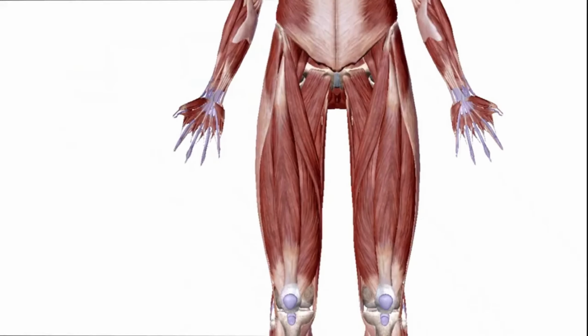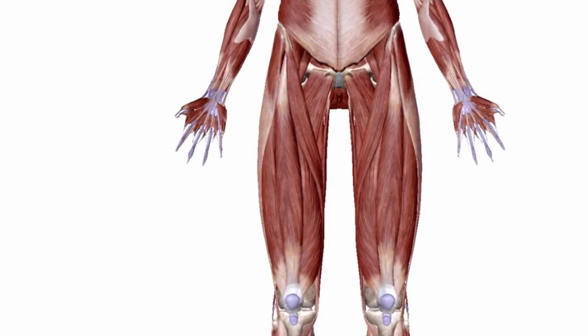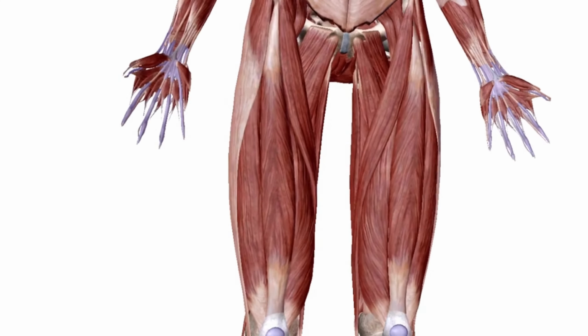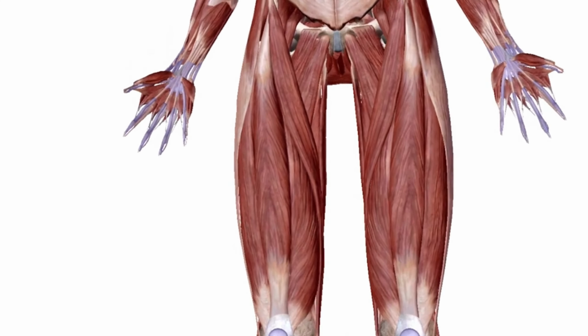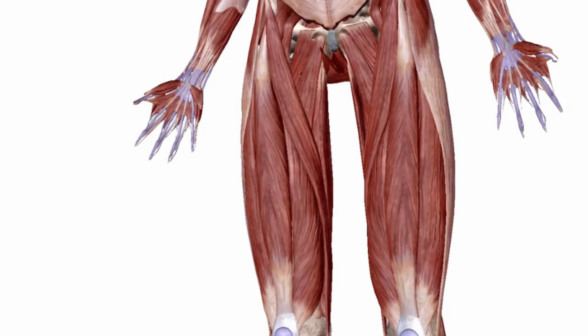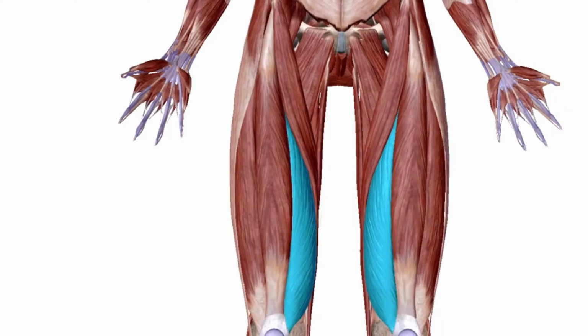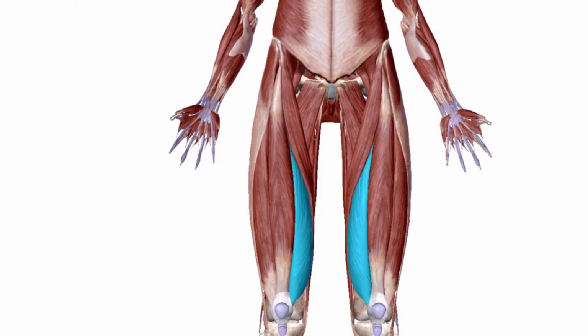Okay, let's talk about vastus medialis. Can you identify that muscle? Vastus medialis, that's right, right here. Origin, insertion, action, innervation. Let's go. Origin for vastus medialis.